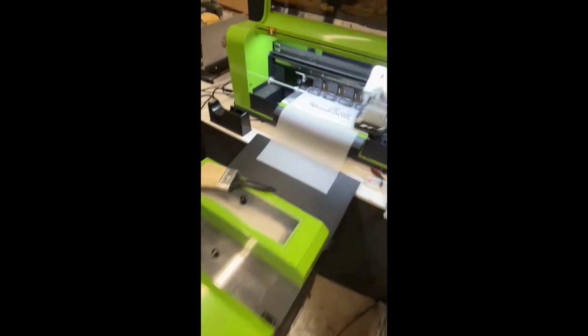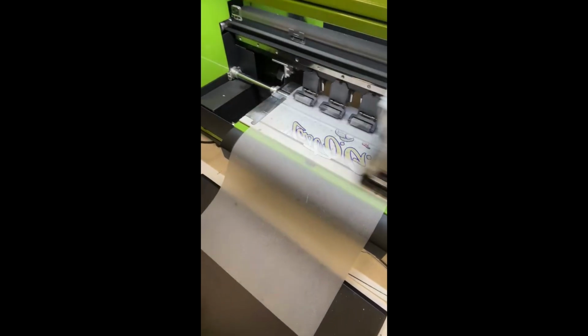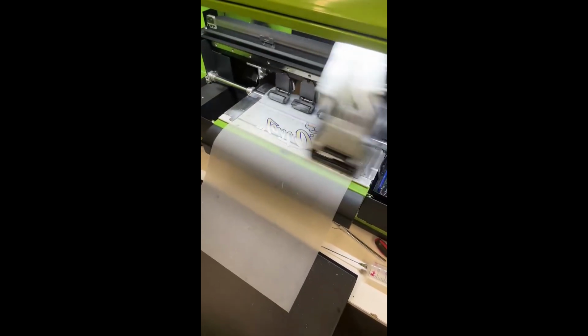Once it stops, we can just use an X-Acto knife to cut this, and we don't have to use this. We can manually do it. So she's going to show you how to manually do it, and then we'll press it. And that's how fast it is to make a shirt if you wanted to make one shirt.